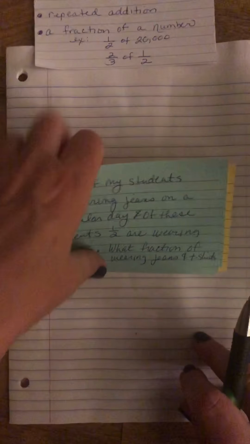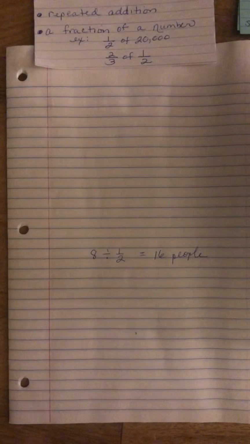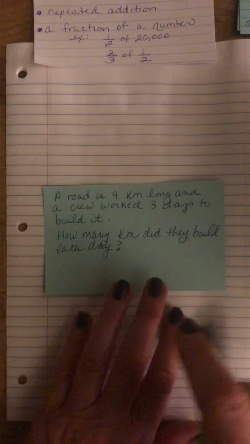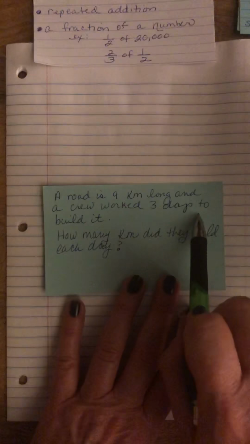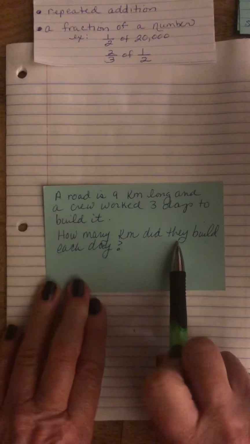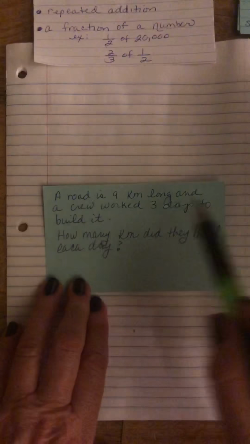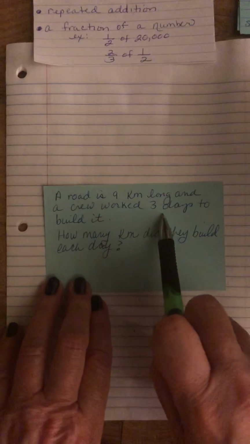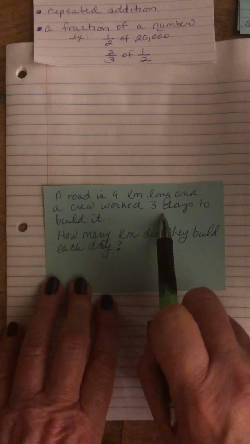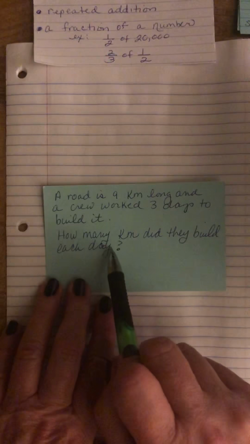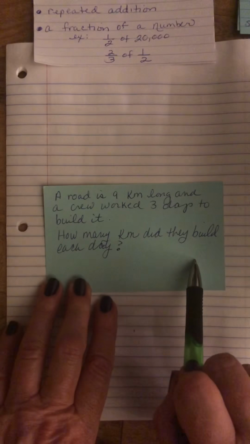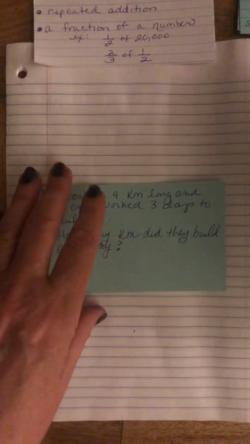Okay, next we're going to look at some division problems. I have a road is 9 kilometers long, and a crew worked 3 days to build it. So how many kilometers did they build each day? So this road's been divided up among the 3 days of work. So we have to start with the total, which is 9, and take that 9 and divide it by 3, and they did 3 kilometers each day.